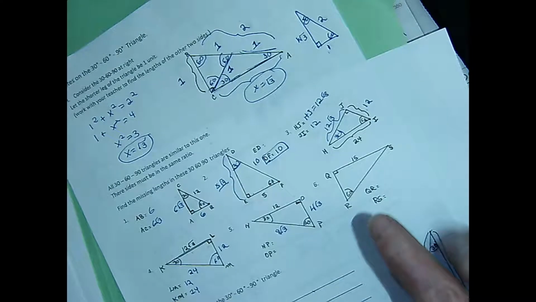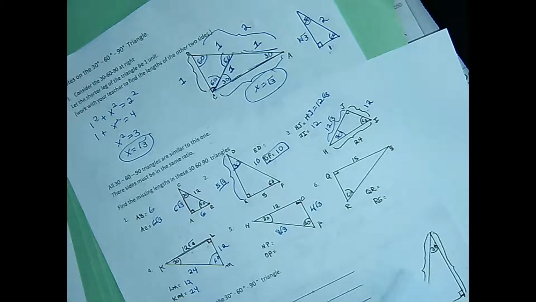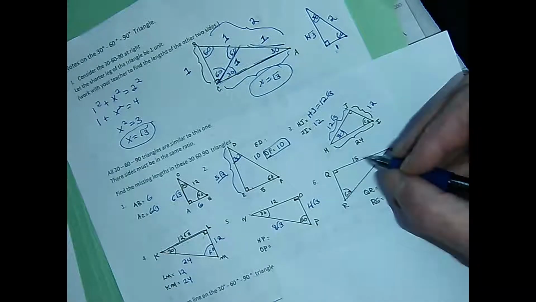This one was quite the same. If I was you, I'd shut this down and work this out before I tell you those answers. That's 15, opposite the 60, isn't it? That's a 90, that's a 60, this must be a 30. This is a 30, 60, 90 triangle.